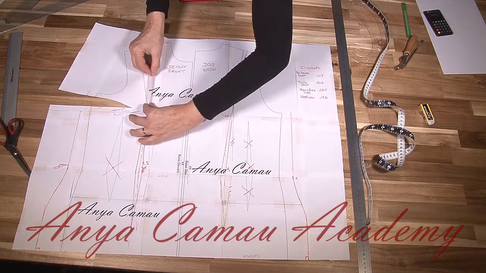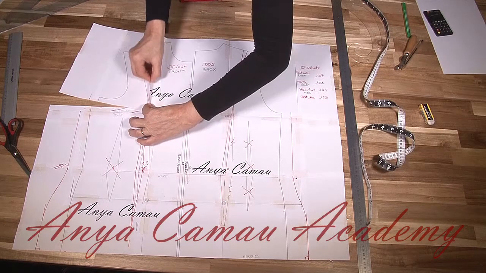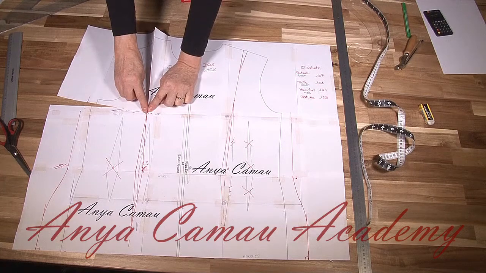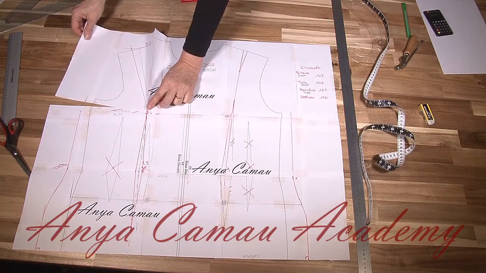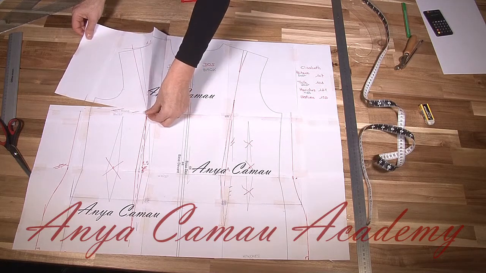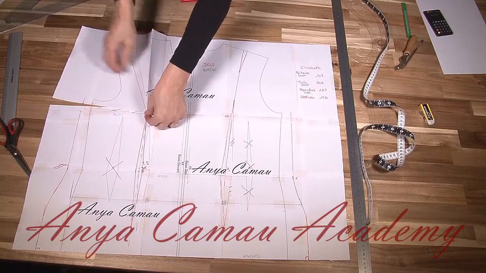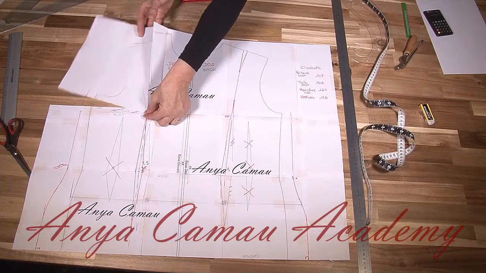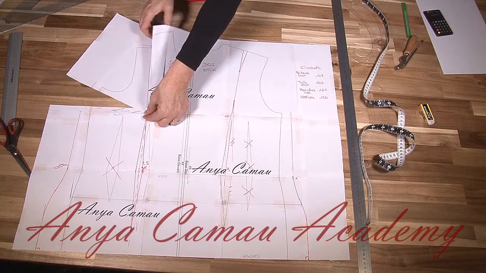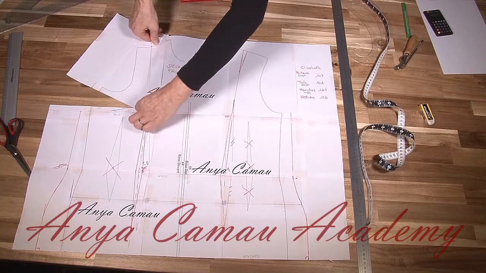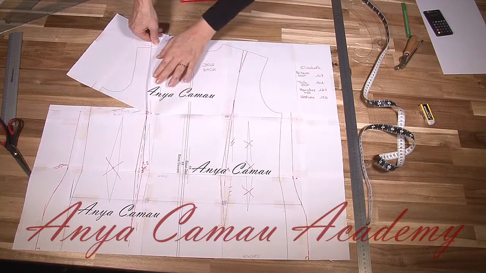You see that I fold along the line and that I must stop folding at the bust point. So now I place my finger here to avoid folding too much. And I rotate with the paper until I close this dart, exactly like you would do it with your sewing machine.